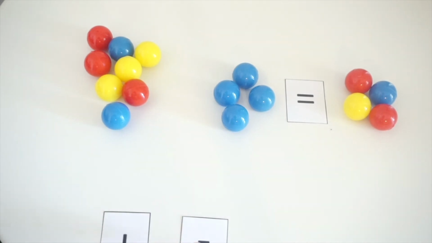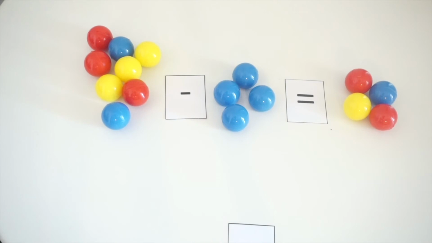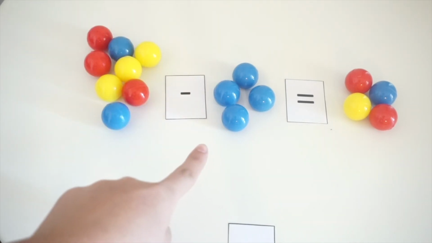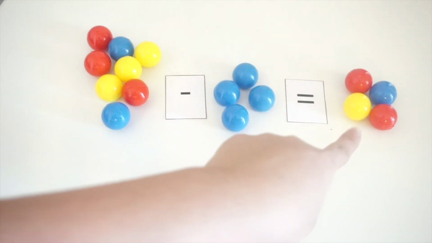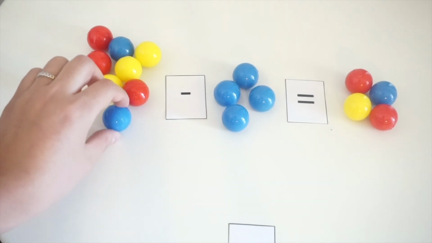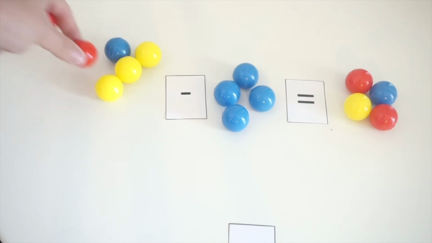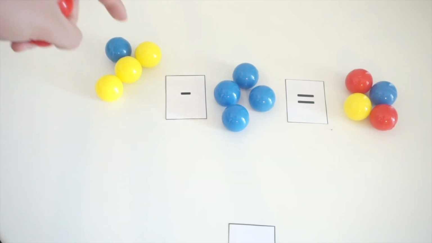But if we were to put our subtraction sign in here, and we have 8 bouncy balls, and we take away 4 bouncy balls, it gives us 4 bouncy balls. And to test that out, since we have 8 here, we're going to take away 4. 1, 2, 3, 4 bouncy balls, and we have 1, 2, 3, 4, which is equal to that number.